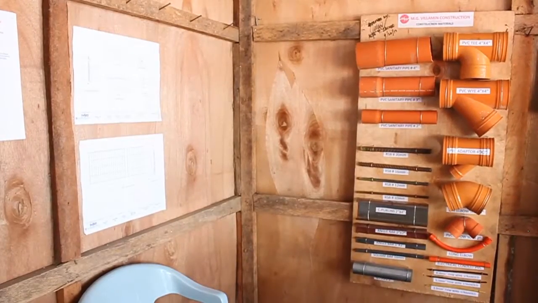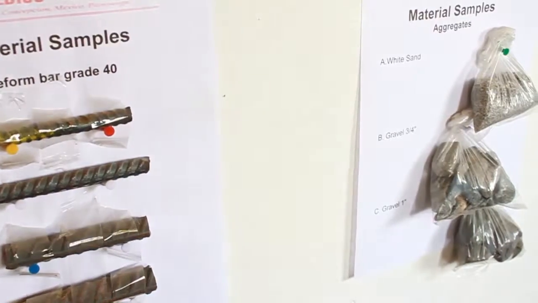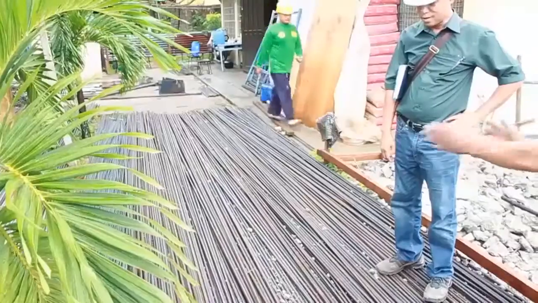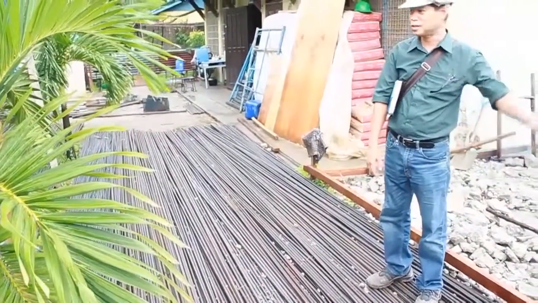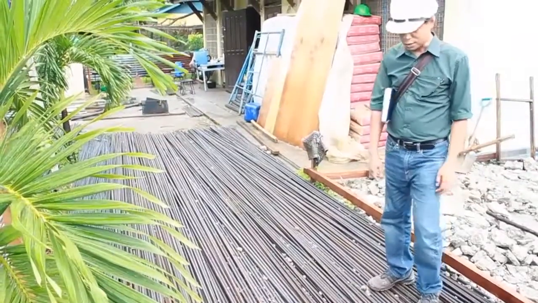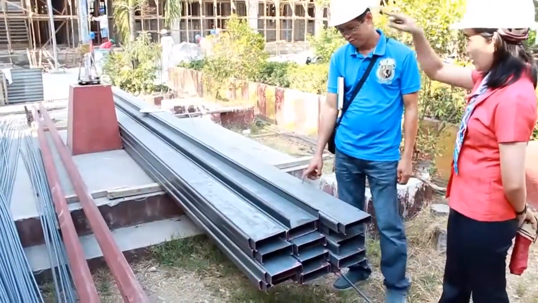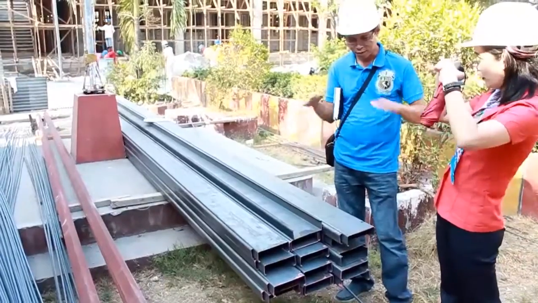At the end of the session, the various samples will be retained on site so that at every site visit, the engineer can quickly check that the correct materials are being used during the construction process. The engineer should invite the school principal to attend the on-site material sampling session.